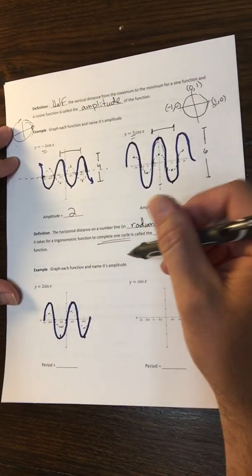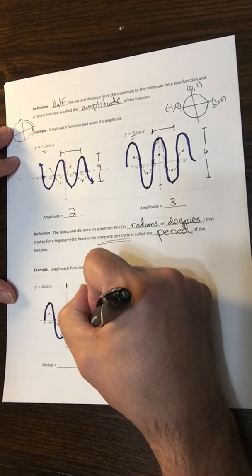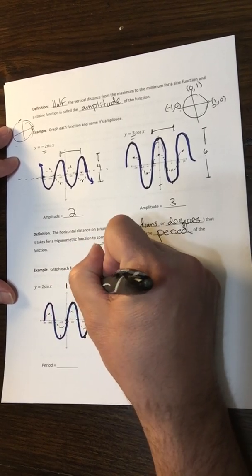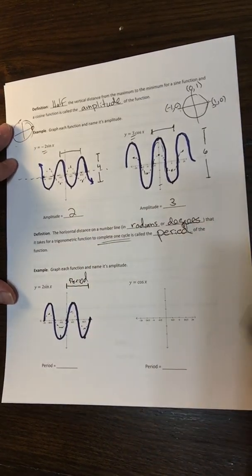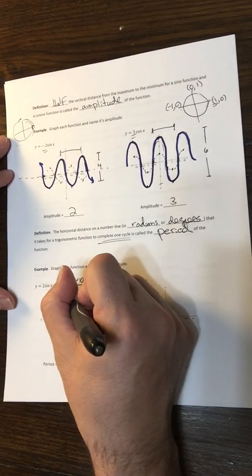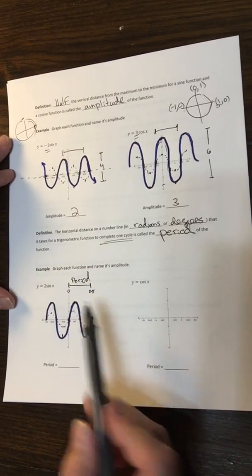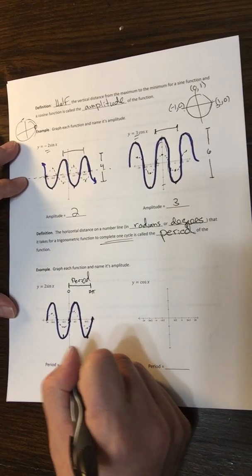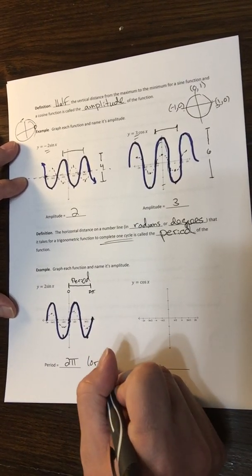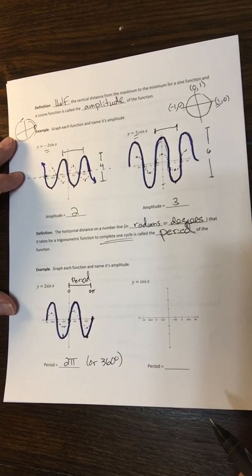Now, let's actually do a little math here. This starts right here. It started at 0, and it took all the way around here to get back to 0. So this is the actual period of the function. It's that horizontal distance. Well, let's look at what that is. It starts at 0, and it goes to 2 pi. And how do you find the distance on a number line? You subtract. So the period is 2 pi. Or, if I was dealing in degrees, it would be 360.